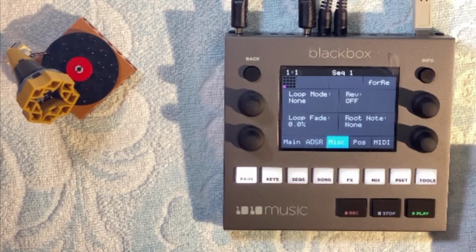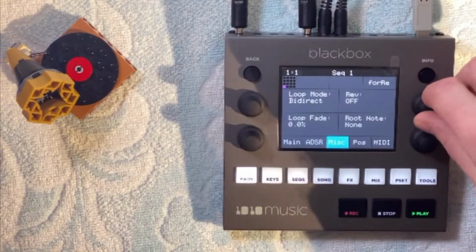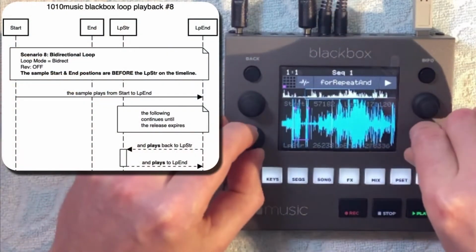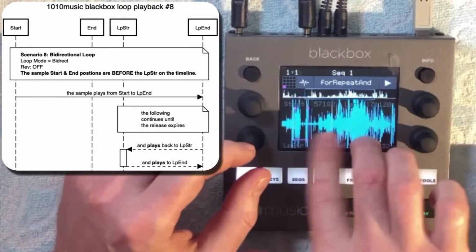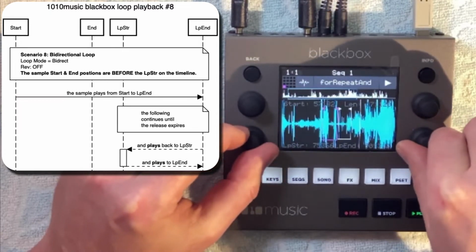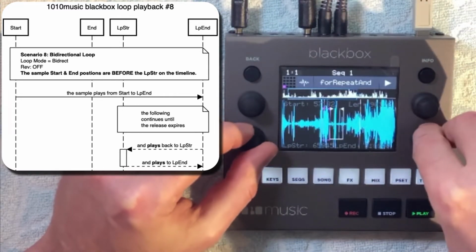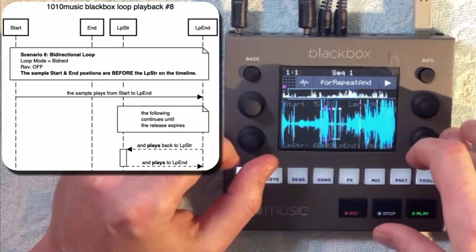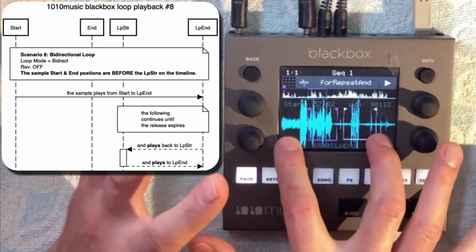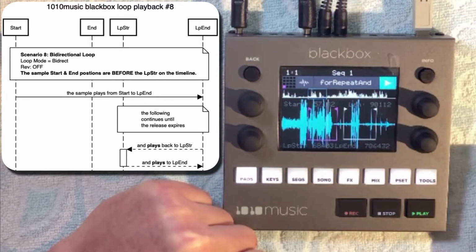So I'm gonna do a bidirectional loop again. So we're gonna have bidirectional on. I'm gonna turn reverse off, but I'm gonna adjust the position a little bit. Where's my flags? They're all the way over here. So this time, before I was nested, now I'm not. So maybe I'll tighten this up a little bit, because we kind of auditioned it. So the sample start and end positions are before the loop start and loop end positions. Here we go.